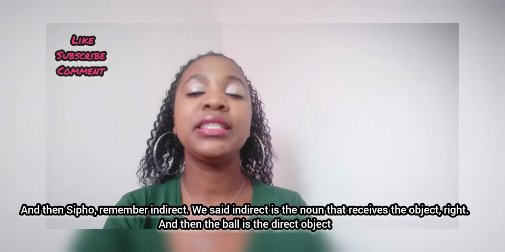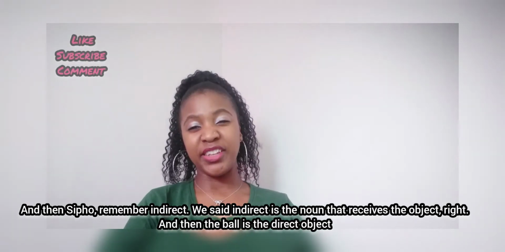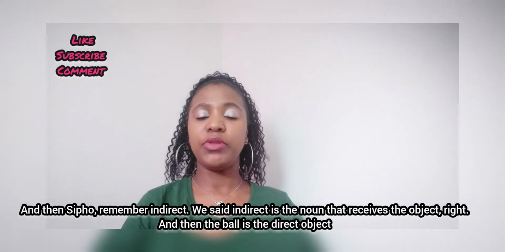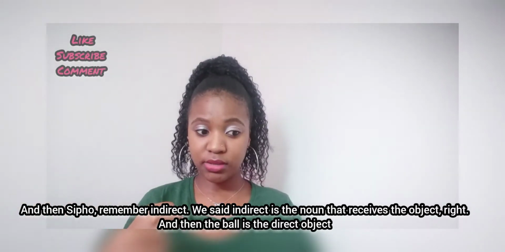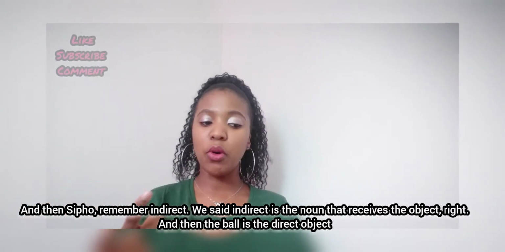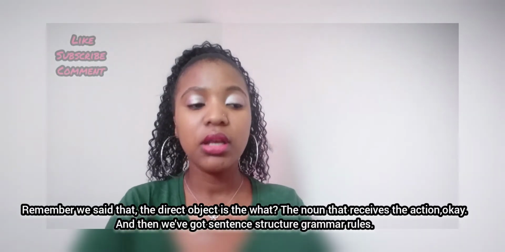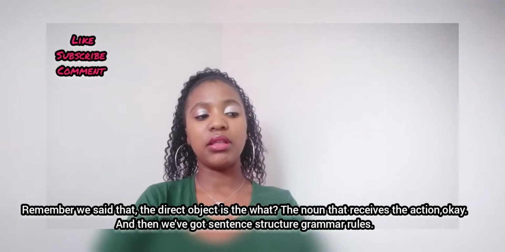And then Sipo, remember, is the indirect object. We said the indirect object is the noun that receives the direct object, right? And then the ball is the direct object. Remember, we said that the direct object is the noun that receives the action.